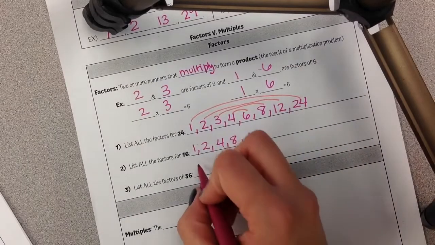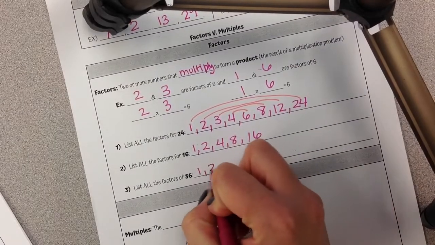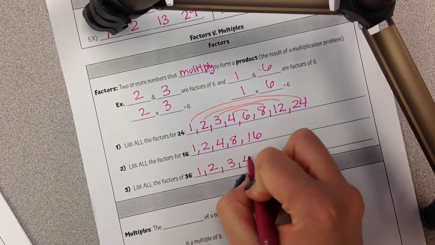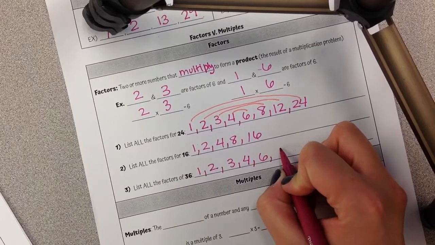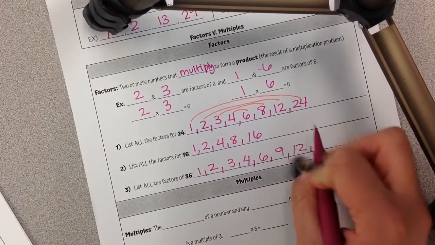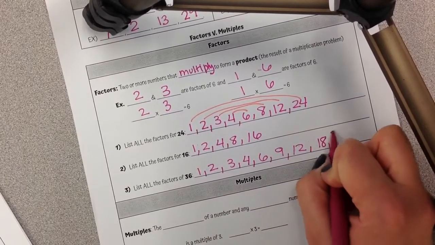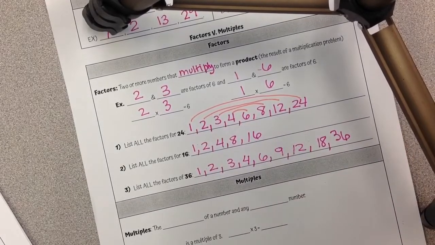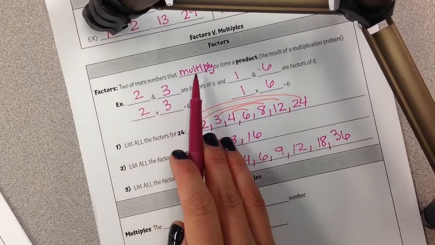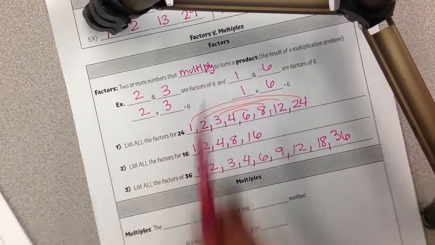Okay, so I'm going to list those out. 1, 2, 3, 4, 6, 9, 12, 18, 36. Okay? So again, factors are two numbers that multiply together to form a product.